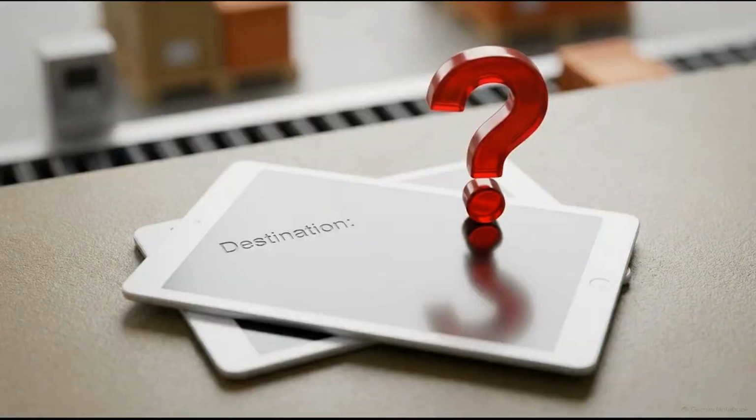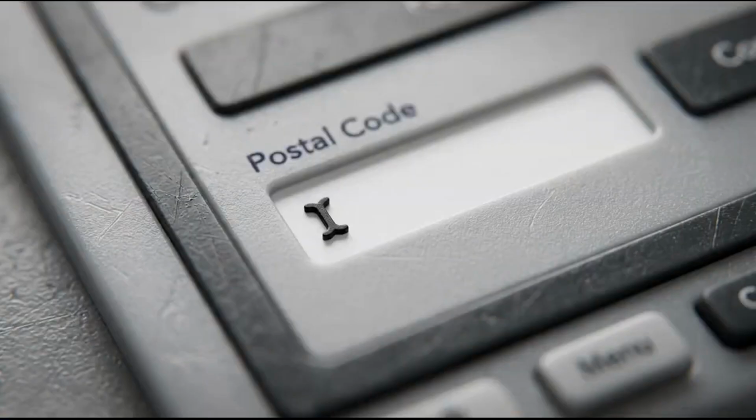Why is the documentation incomplete? The answer is that the destination data was never generated by the system. Now, the second why. Why was it not generated? Because the customer did not provide a postal code during checkout.